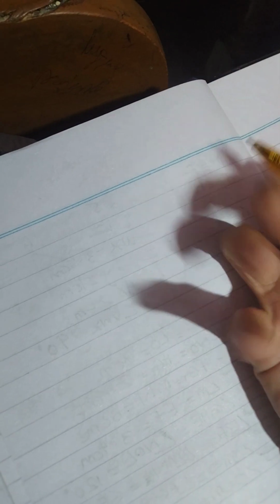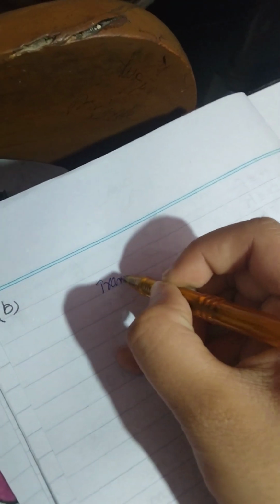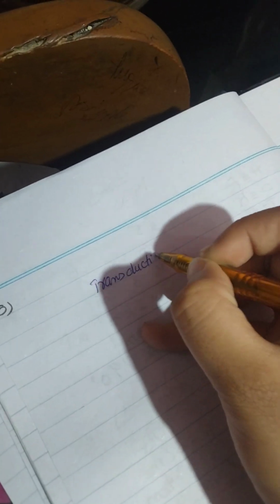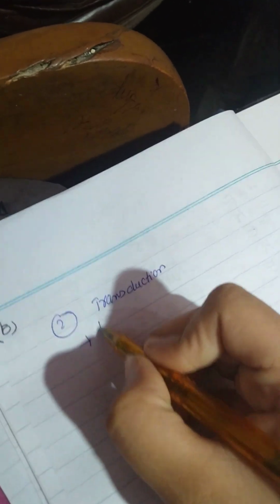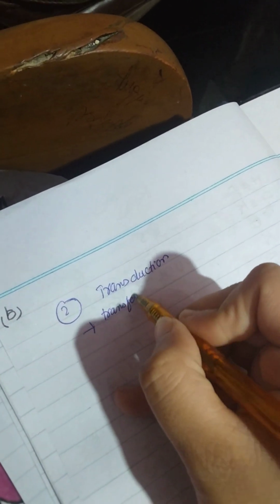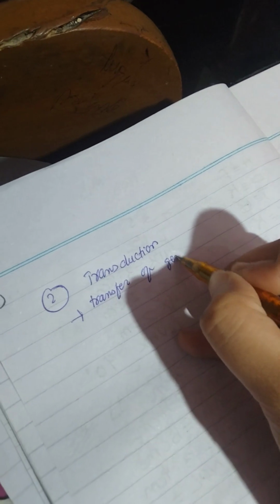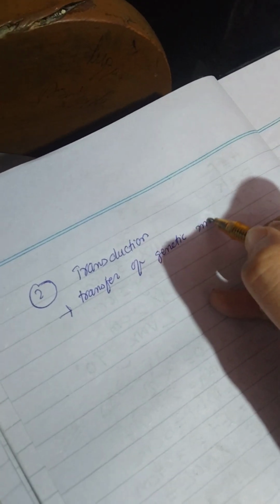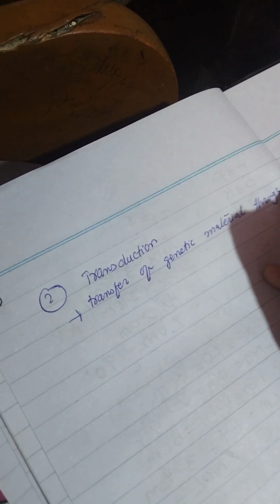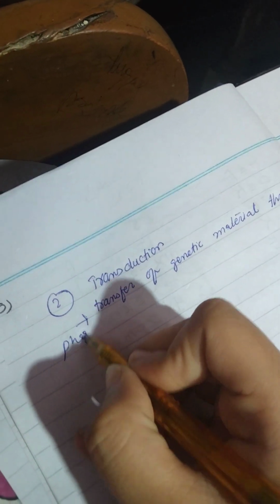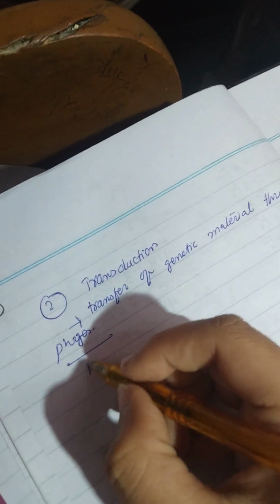So in the previous video we discussed sexual reproduction and conjugation, right? Now we will discuss transduction. Basically, what is transduction? In this, there is a transfer of genetic material through the phages.